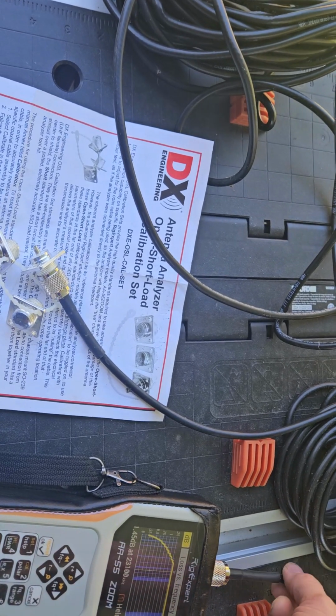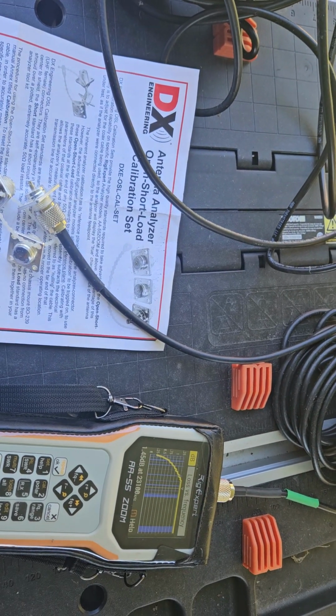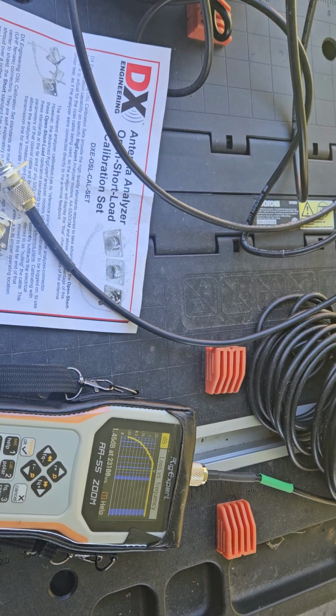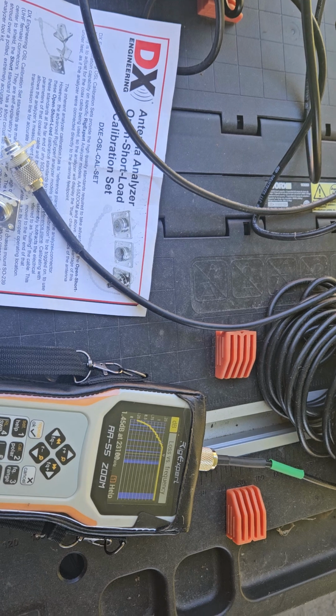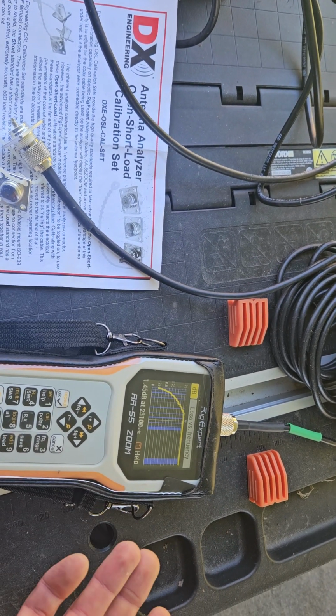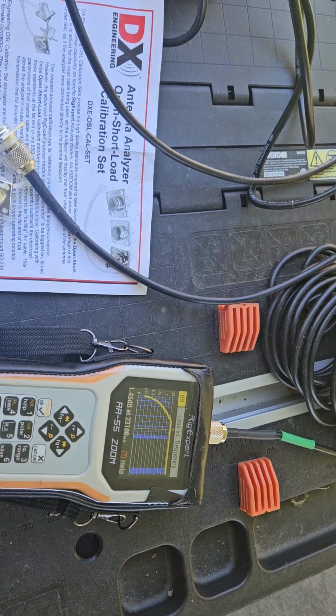I basically just use this for testing antennas, and then when I get down to the nitty-gritty of the antenna is something that I want to use, then I would switch to like 213 and do tests with this on the cable that I would actually use with the antenna.